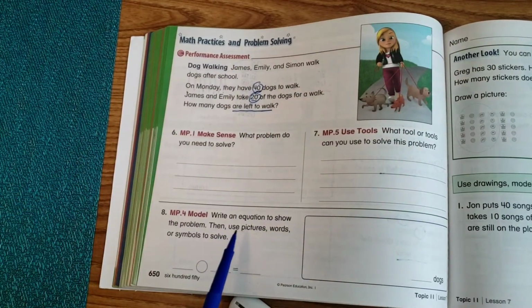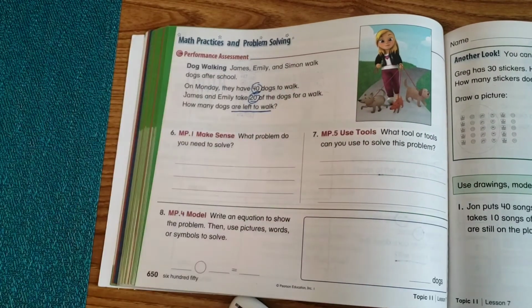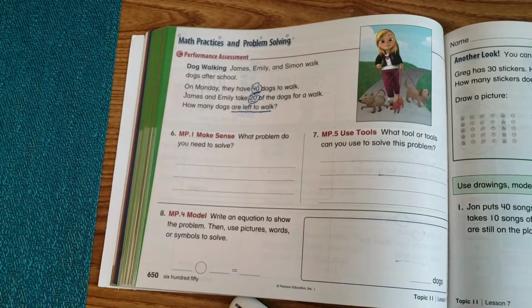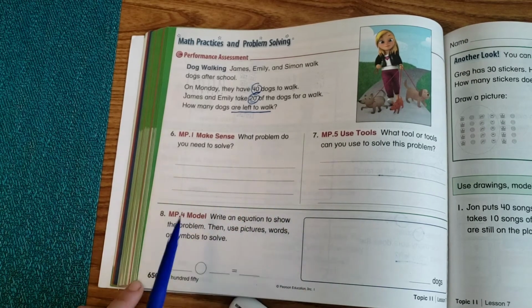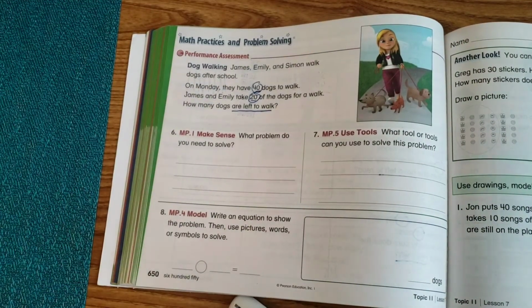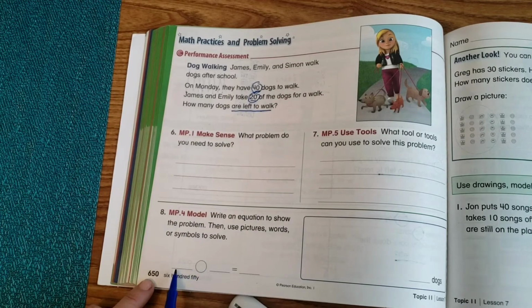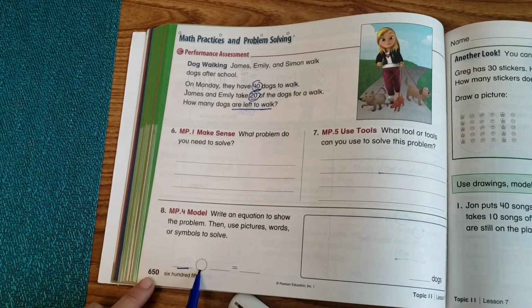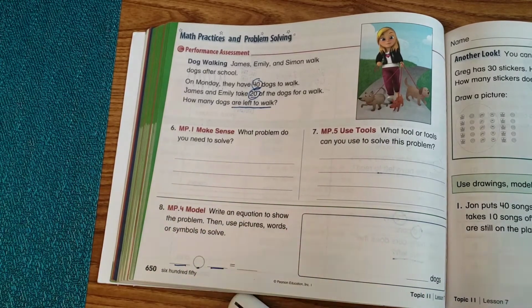And number 8, write an equation to show the problem. Oops, I'm sorry. All of these questions go with this problem because number 8 is talking about that too. So write an equation to show the problem. So now that you've told what you need to solve, what tools you need, now you're going to actually solve it. So here you're going to fill in your numbers and write your equation. You put the symbol in here, your subtraction, and the other number in here, and that's where your answer goes. And then you can solve it any way you want to there.